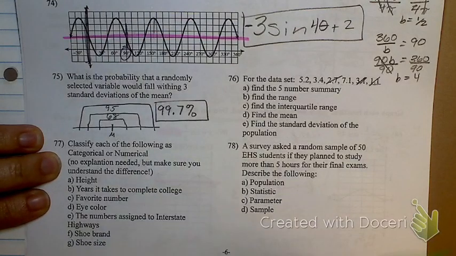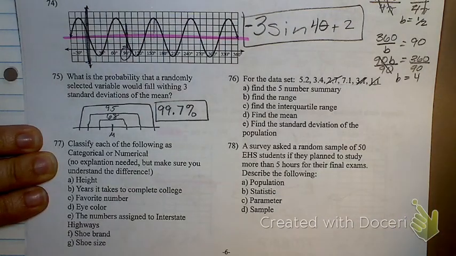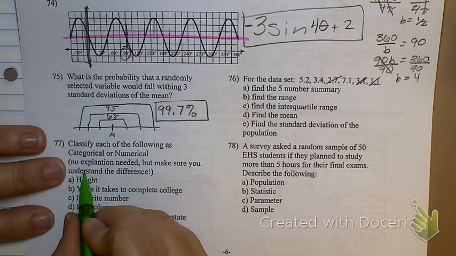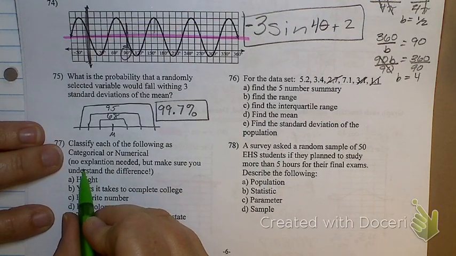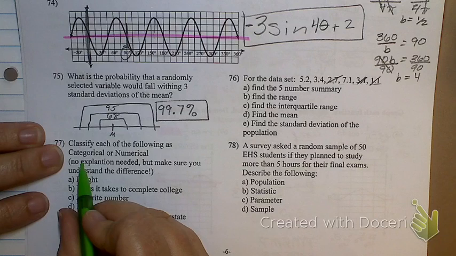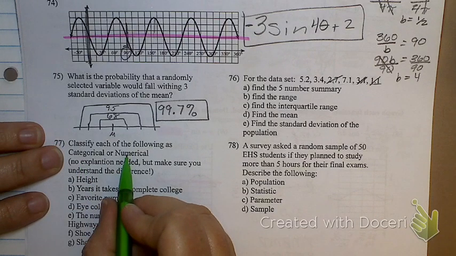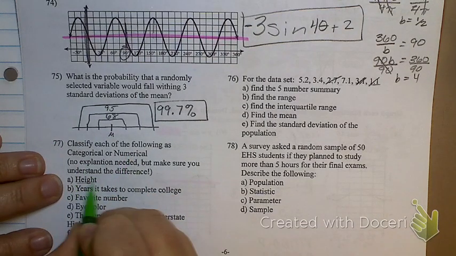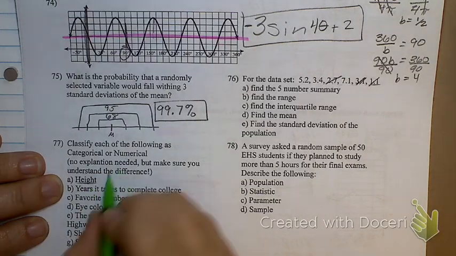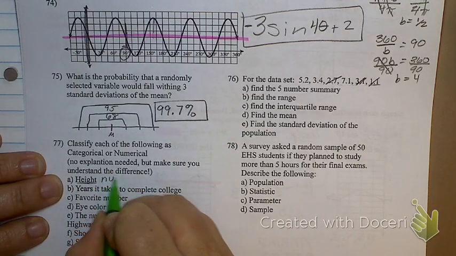Let's look at number 77. Classify each of the following as categorical or numerical. Do you remember what categorical means? Categorical, the mean has no meaning. Numerical, the mean does have meaning. So height, would you consider that categorical or numerical? Numerical.